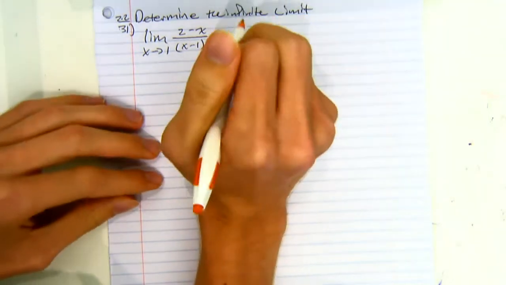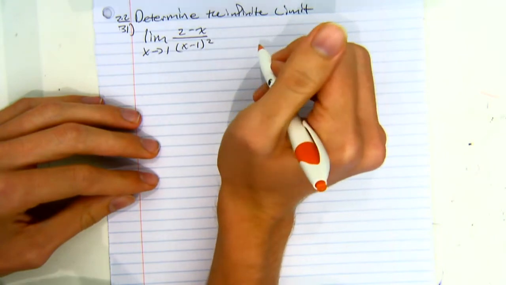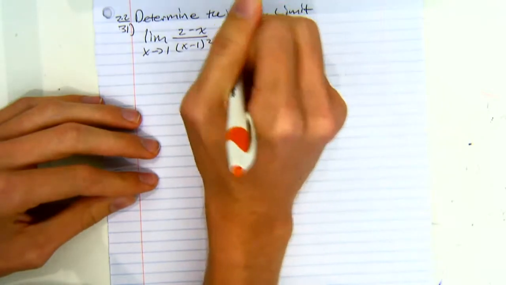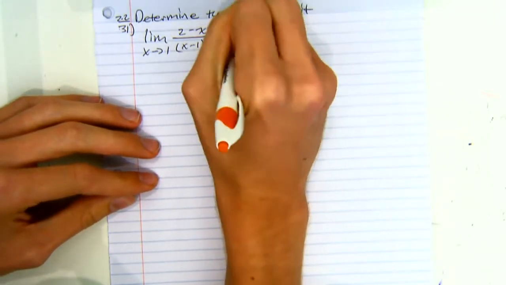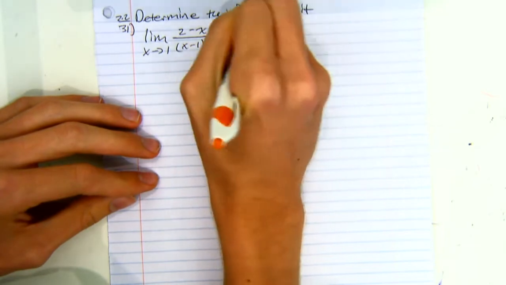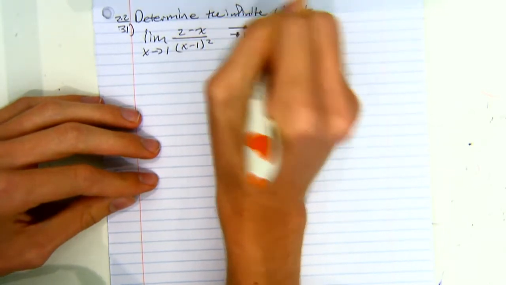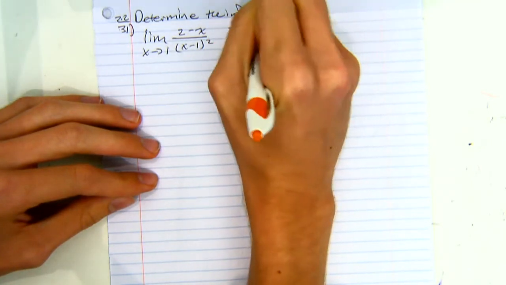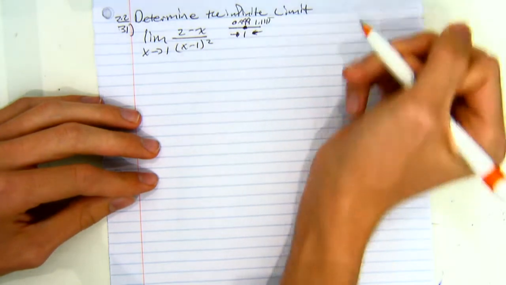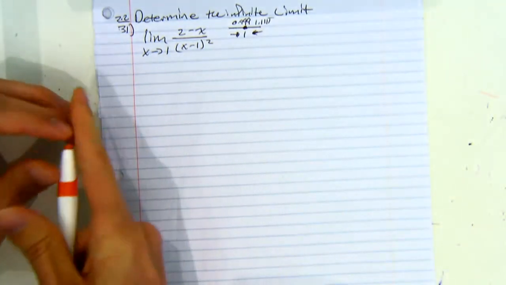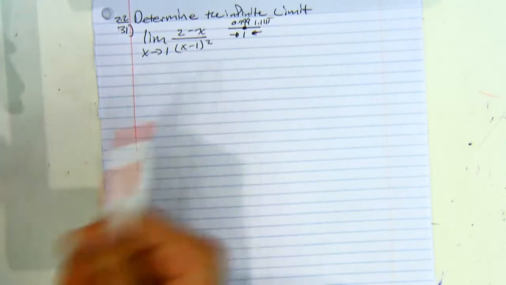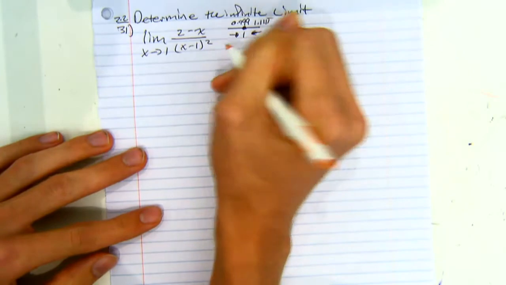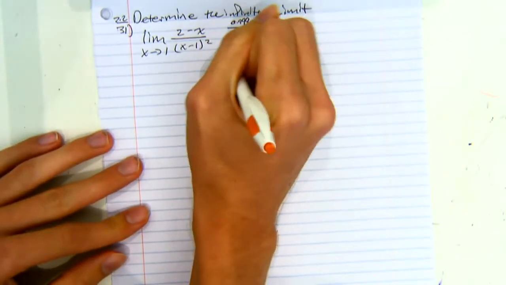And essentially what you can do is, since we're approaching 1, we're going to have to do it from both the left and the right. So from the left, it's easier to draw a number line sometimes. From the left, we're going to be approaching numbers like 0.99999, and then from the right, it's going to be 1.00001, because we're approaching the number 1. So we know that it's going to be infinity essentially, but we have to know if it's positive or negative.